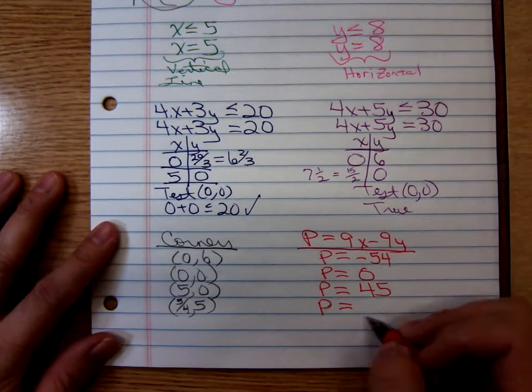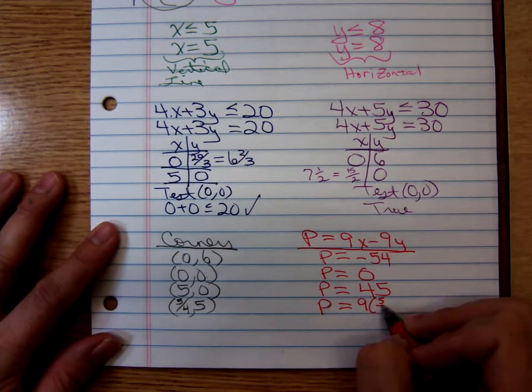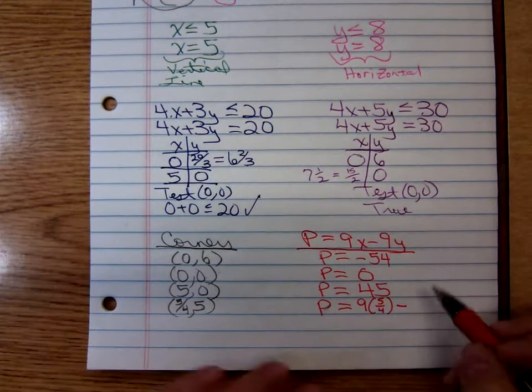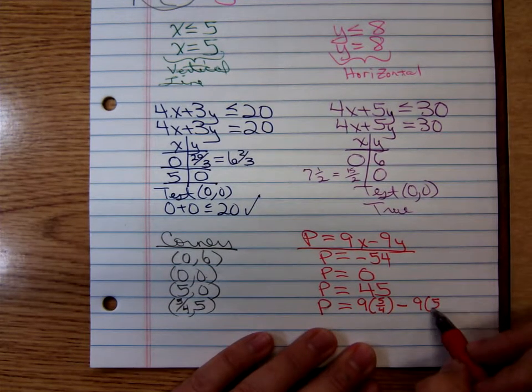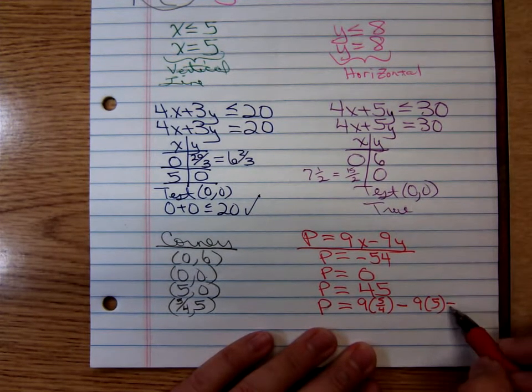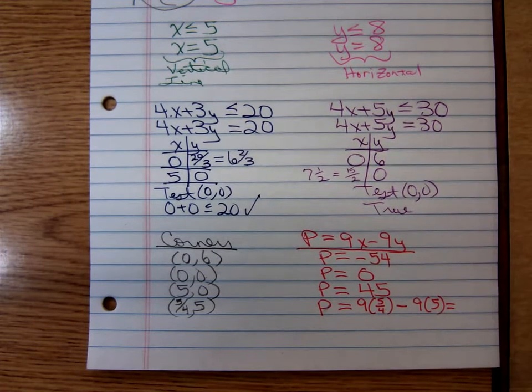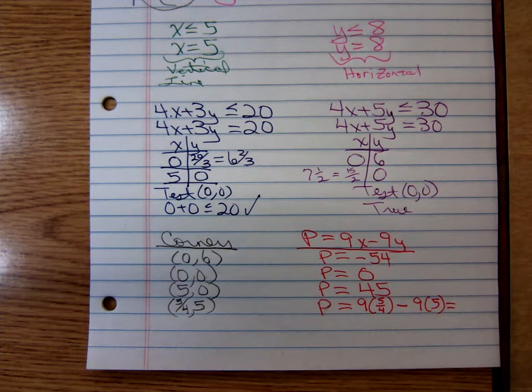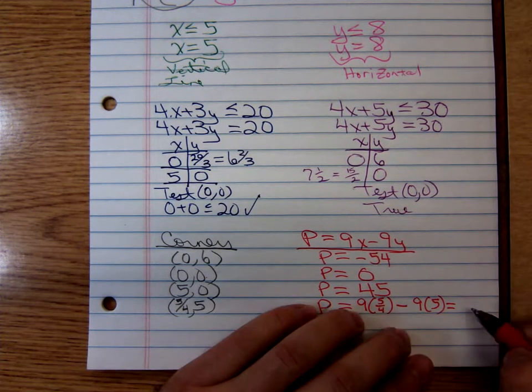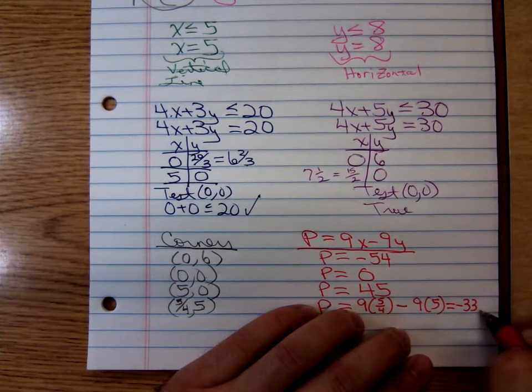That's 9 times 5/4 minus 9 times 5. Okay, so let's see. I'm going to write it as a decimal. Negative 33 and 3/4, so negative 33.75.